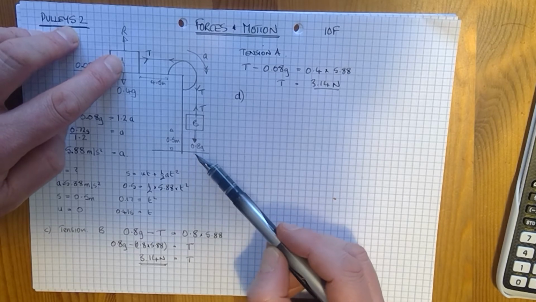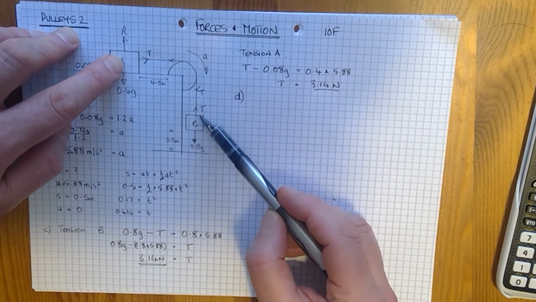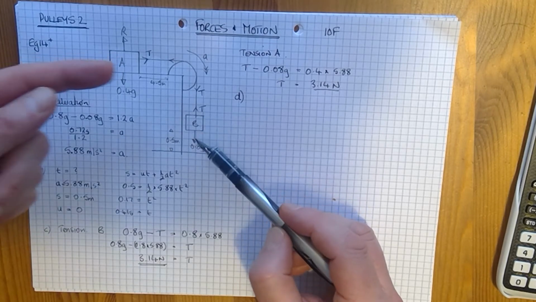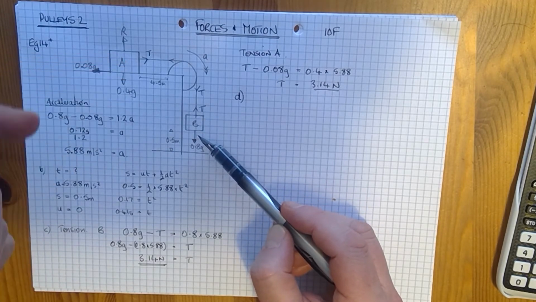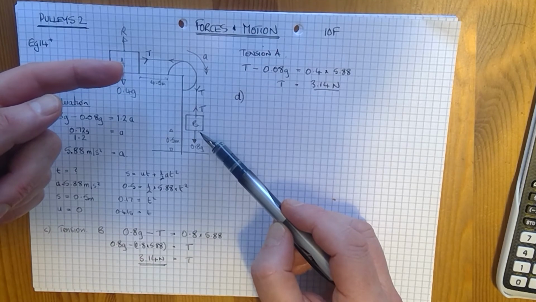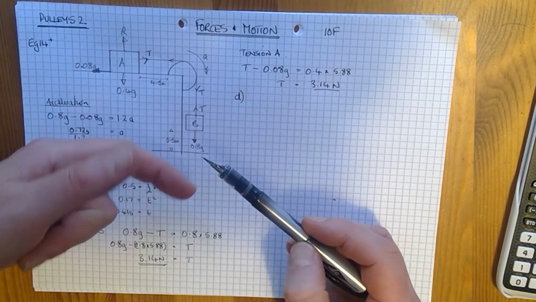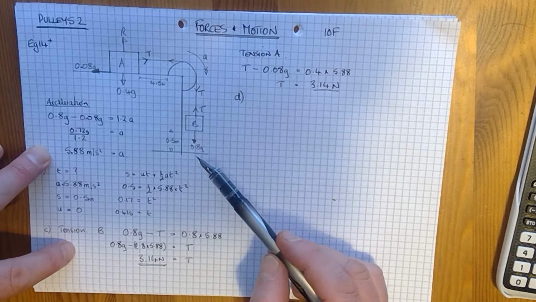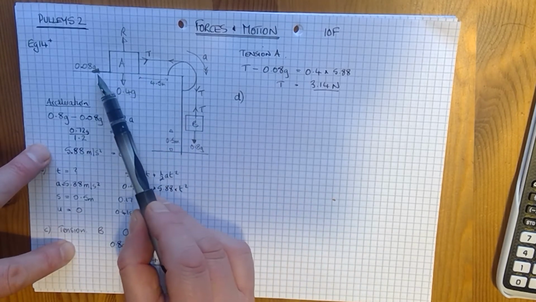Once B hits the floor, there is no longer any tension in the rope. A is moving that way. It reaches a top speed, which we'll have to work out in a minute. And then because there's no more accelerating force acting on it, the tension in the rope has gone because B has hit the floor, the only thing slowing it down is this one.